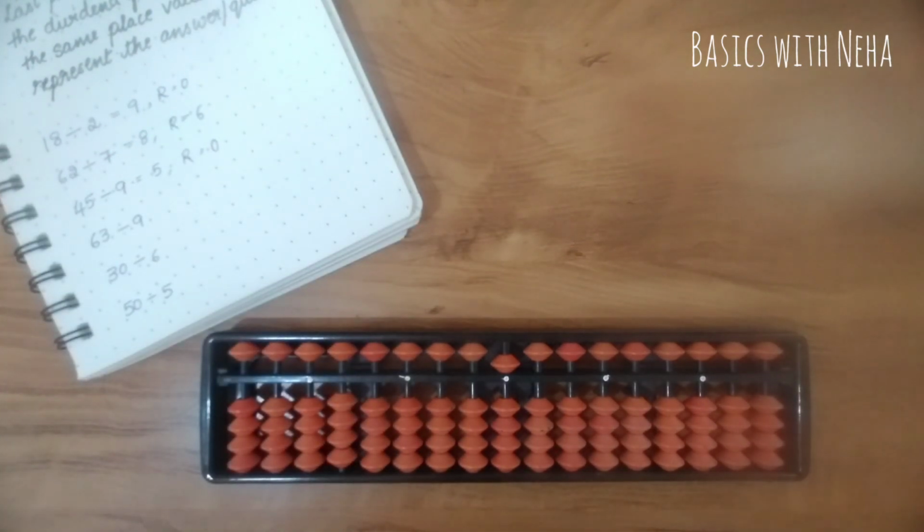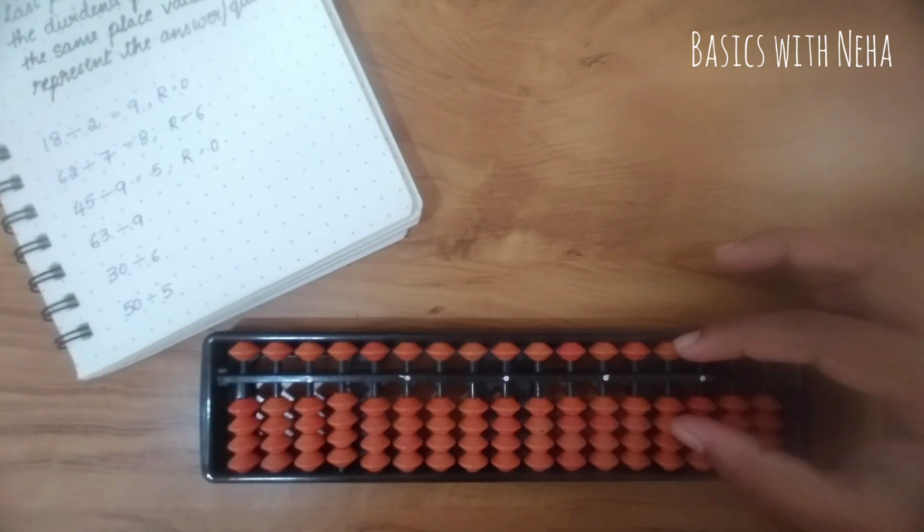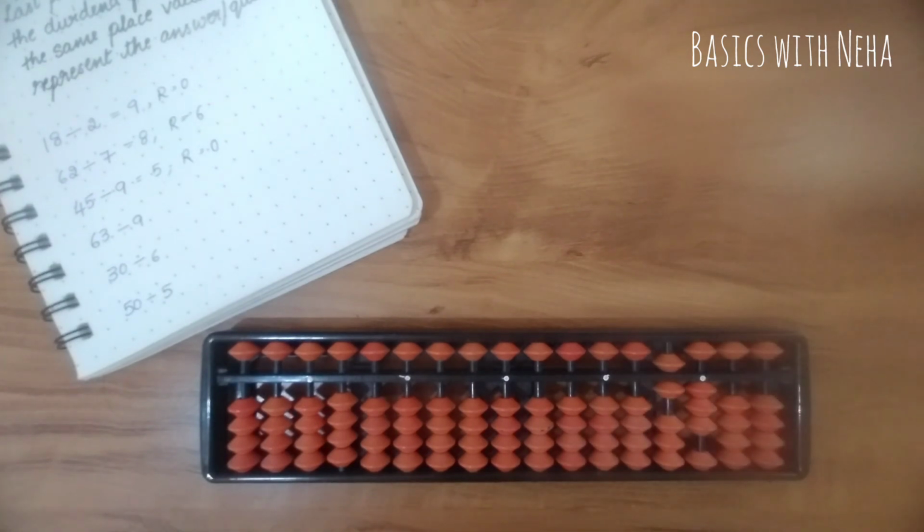Now let's go to the next question, 63 divided by 9. The dividend here is 63. Now we have to divide this by 9. 9 is a single digit number, so first check the first rod. 6 is larger than, smaller than or equal to 9? It is smaller, so you have to consider both the rods. When you take both the rods, the number is 63. So your answer will be represented in the 1's place in the answer part.